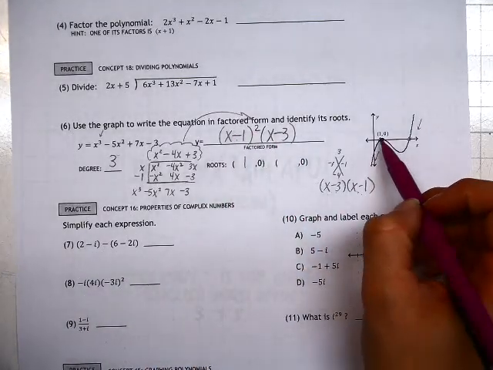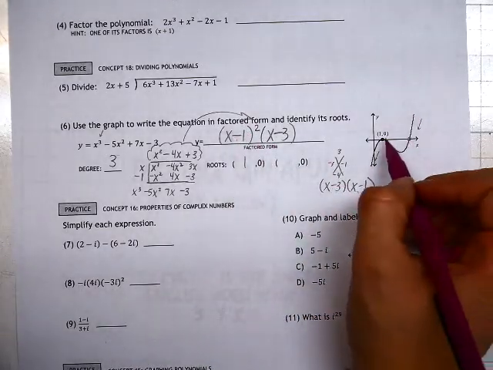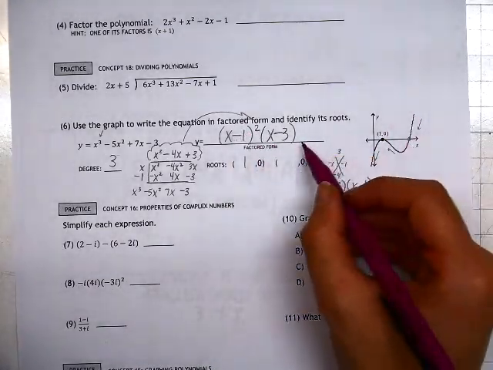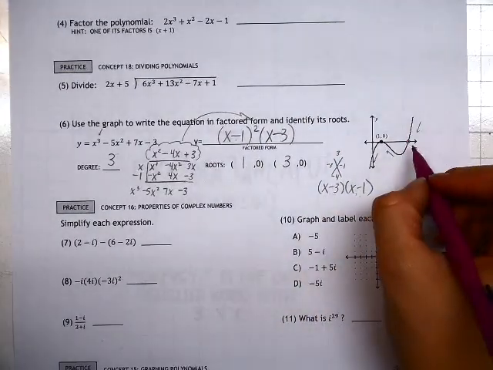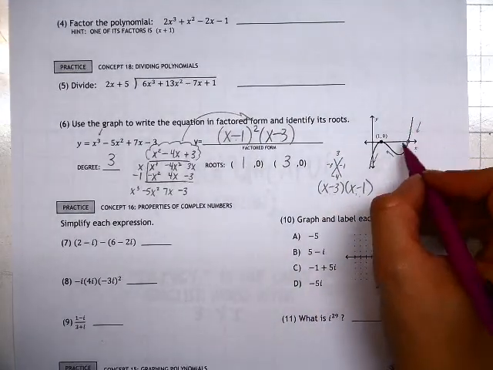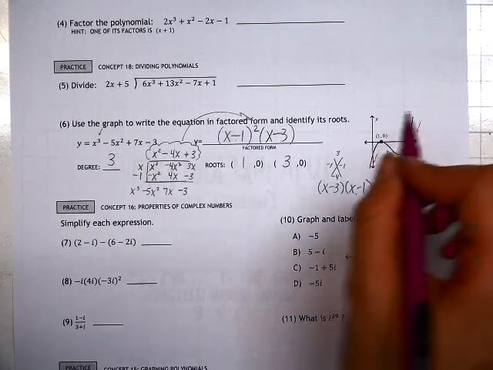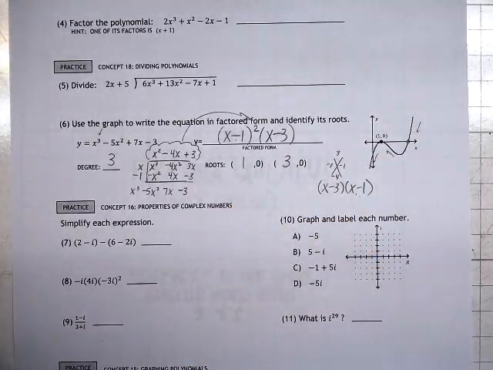That would imply that if we know the root at positive 1, which happens to be the bounce, that the other root must have been at positive 3. We can always go back and confirm to make sure that it makes sense from the graph. The graph goes through 3, it bounces at 1, and that's exactly what this polynomial equation would tell us.